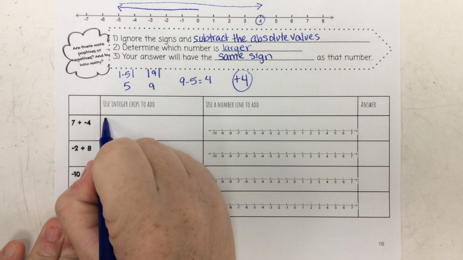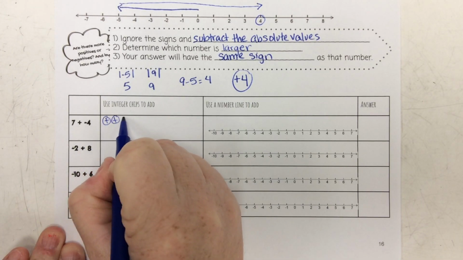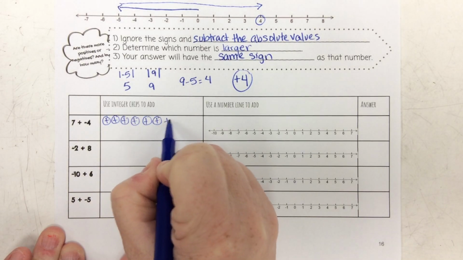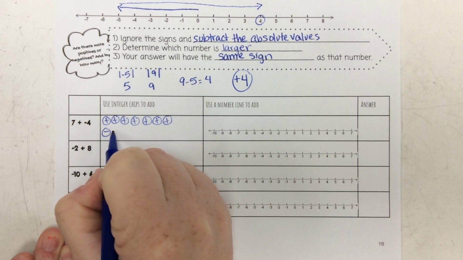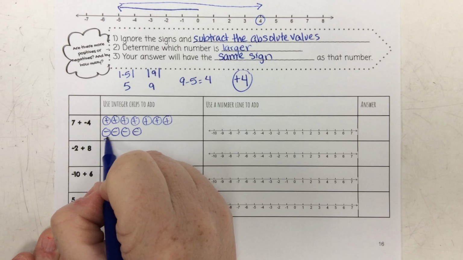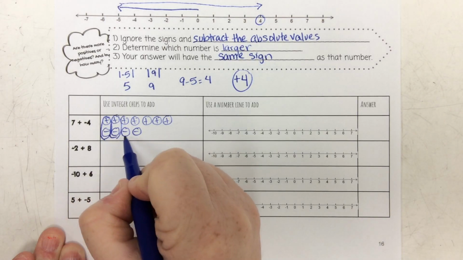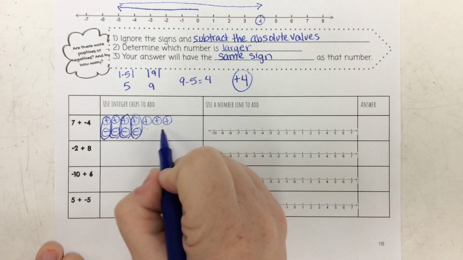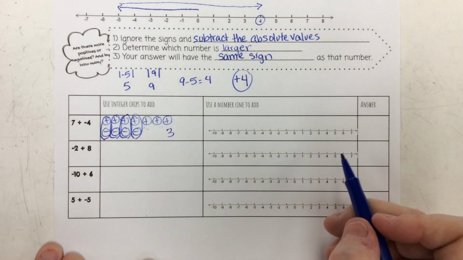Okay, 7 positives. So 1, 2, 3, 4, 5, 6, 7. 4 negatives. 1, 2, 3, 4. Okay, so my 0 pairs. Every positive and a negative can cancel each other out. What am I left with? 3. Okay, my number line here.